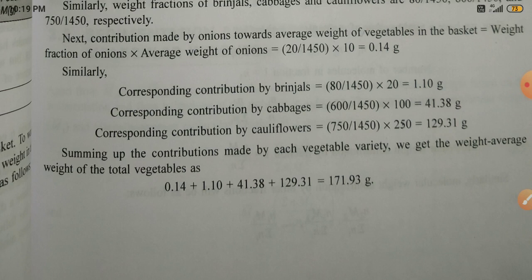And the other point for this section part, 600/1450 multiplied by 100 is equal to 41.38 grams for the corresponding contribution by cauliflower. Then 750/1450 gives 129.31 grams.